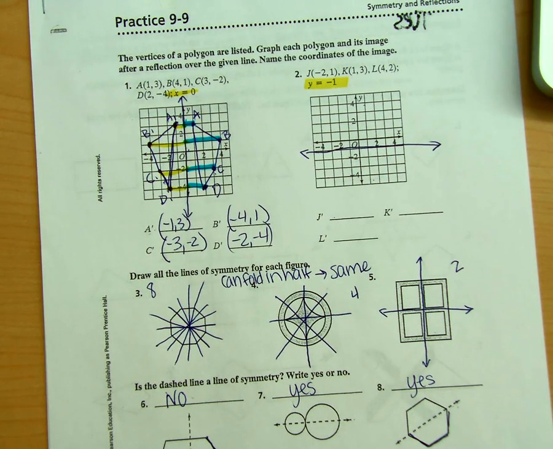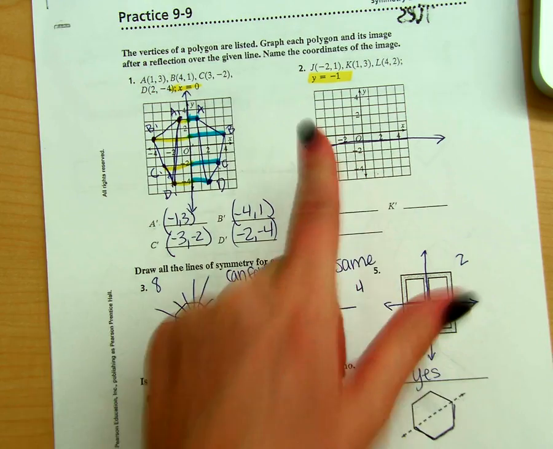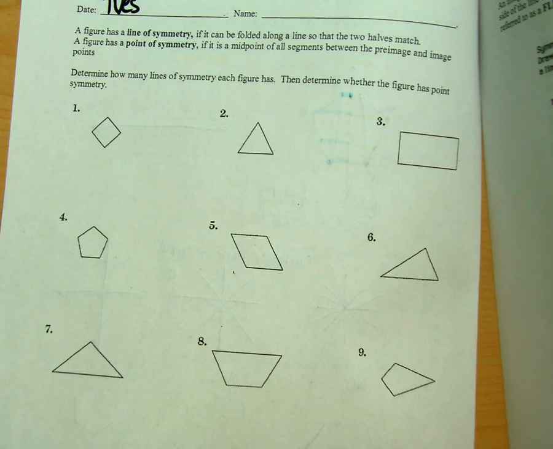If you finish early, please work on your study island assignment. That's going to be due the 23rd. All right? So number 2, the back of this page, and study island. If you don't get this done, it is for homework.